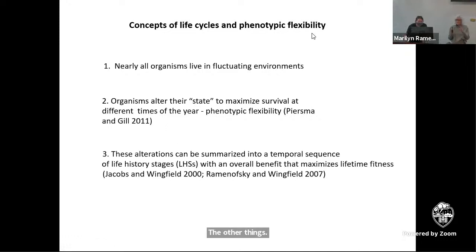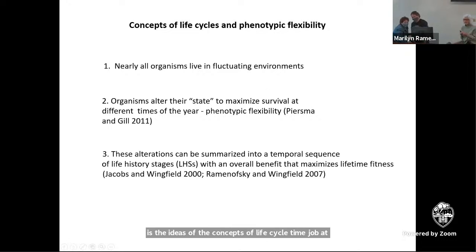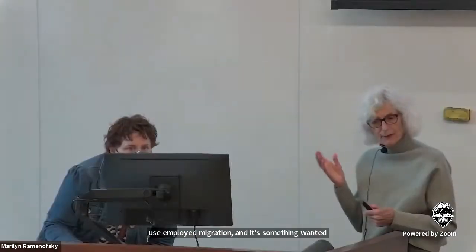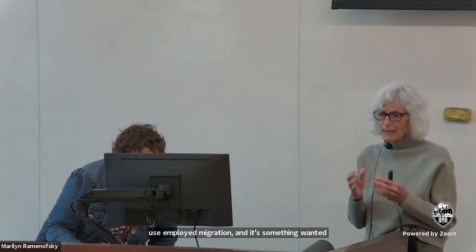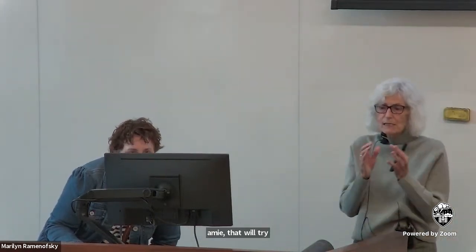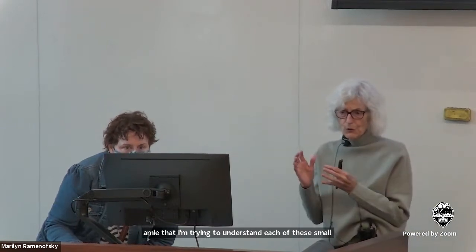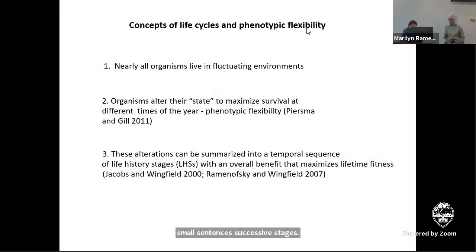So what I'd like to use is the concepts of life cycles. John presented this yesterday, and it is an area that we can really employ in migration work, and it's helped a lot. And it was the point that Jamie made, that we're trying to understand each of these small segments, these successive stages that migrants go through. Okay, so these are concepts of life cycles or phenotypic flexibility.